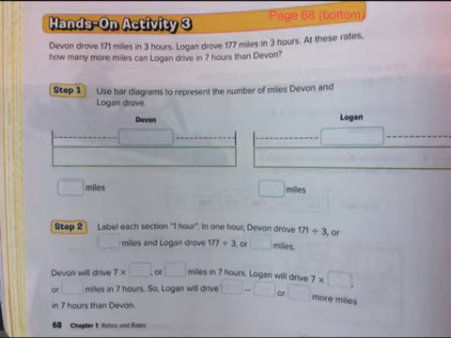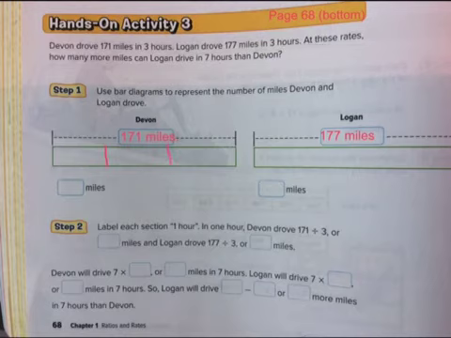Okay, let's fill in what we know about Devin and Logan. We know that Devin drove 171 miles and Logan drove 177 miles. Okay, there we have it. And then we know that each one of them did it in 3 hours. So let's break the time into 3 sections. There's 3 hours there, right? And then we'll break this one down into 3 sections as well. And now we have to divide.